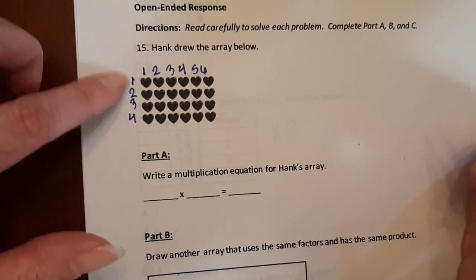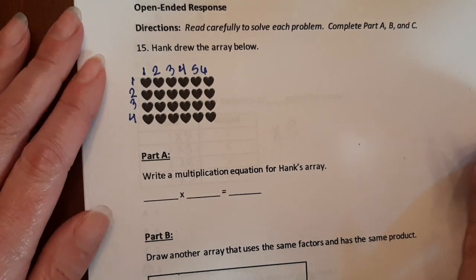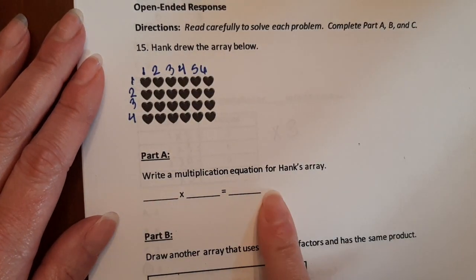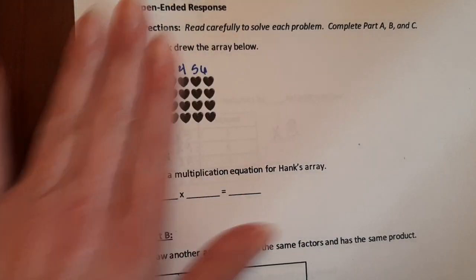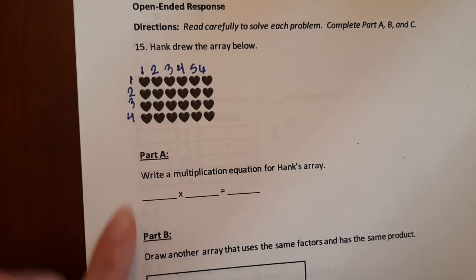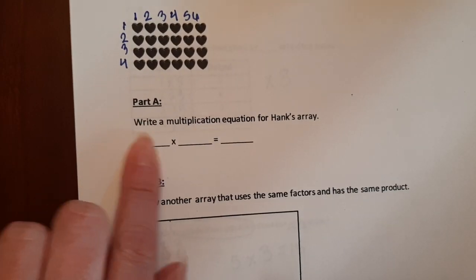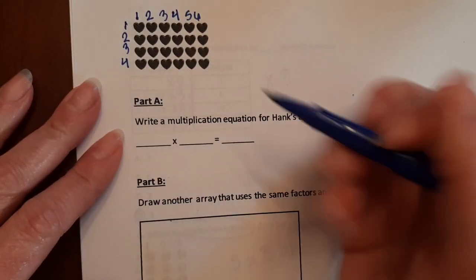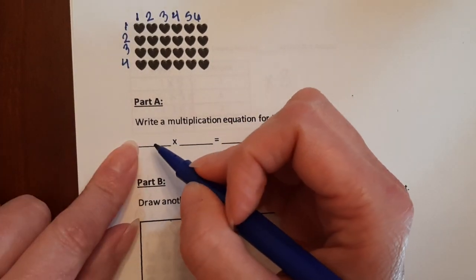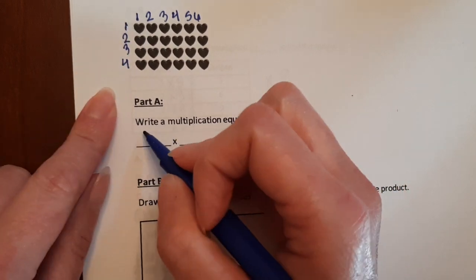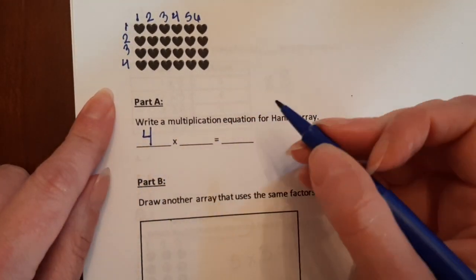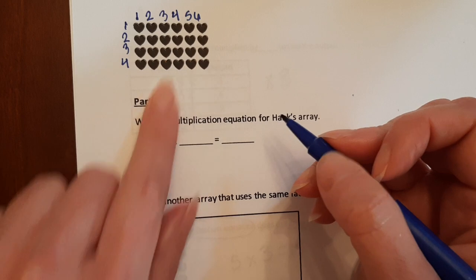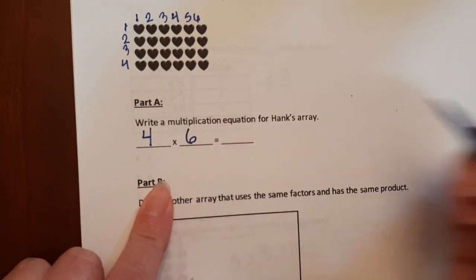Now that I have my rows and columns labeled, I can use this information to write my multiplication equation because it hasn't asked me to solve yet, right? It says, part A, write a multiplication equation for Hank's array. So I'm going to say 4 is my first number because that's how many rows I numbered. My second one is going to be the columns that I numbered, which is 6.